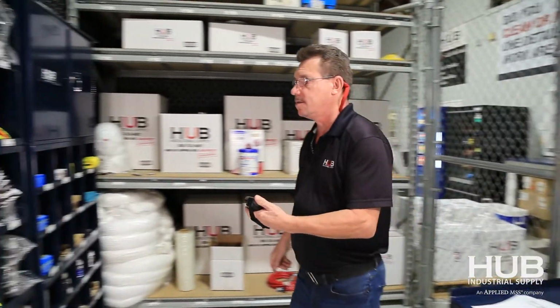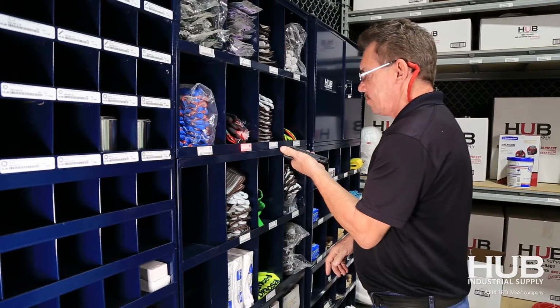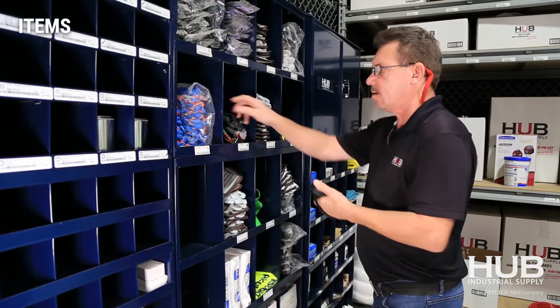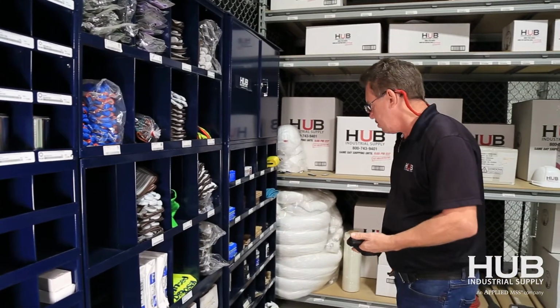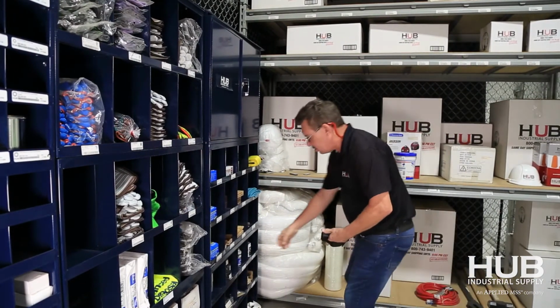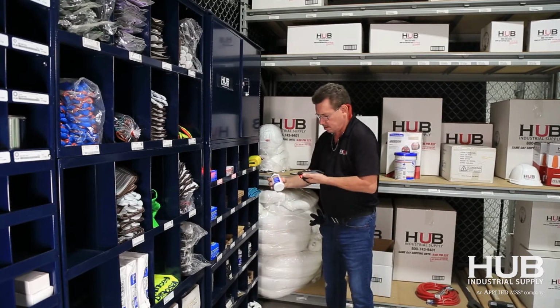Your storeroom can hold items, and it can also hold tools. Items are consumable supplies that you take out of here and discard or recycle after they are used. They don't normally get returned to the supply room after you scan them and take them out.